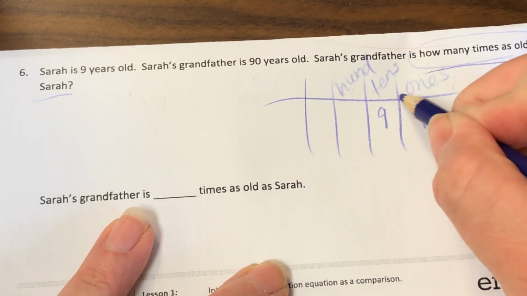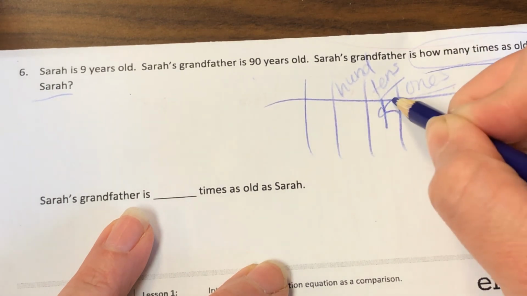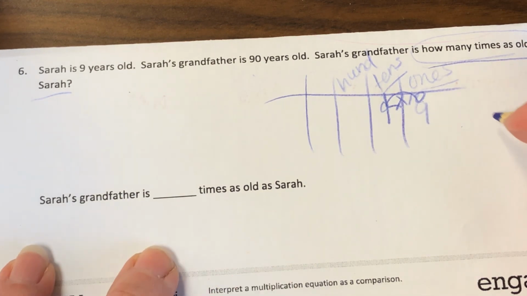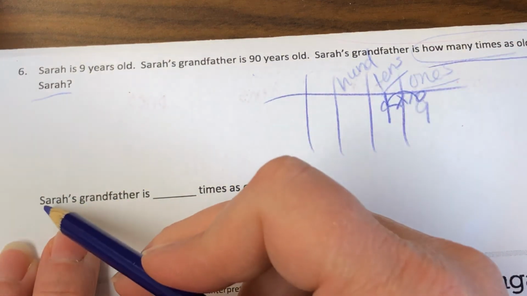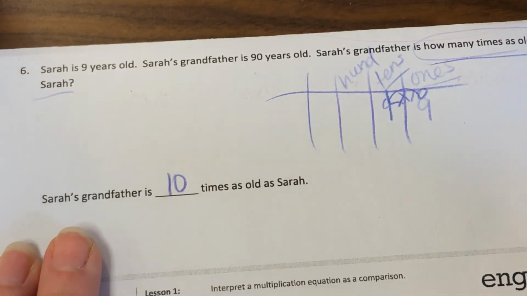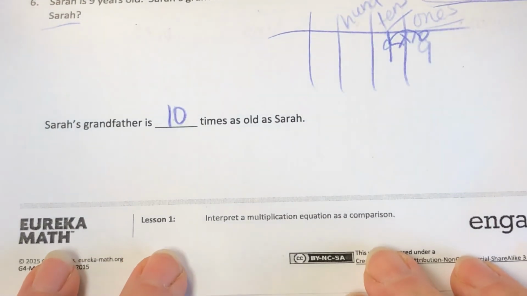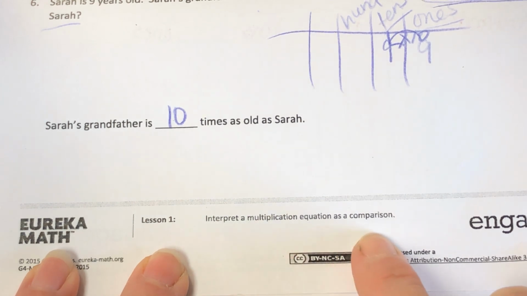So to get from point A to point B, from the ones to the tens, we know we have to multiply if we go to the left. So every time we go to the left, we have to multiply by 10. So Sarah's grandfather is 10 times as old as Sarah. And then that completes our sheet from interpret the multiplication equation as a comparison.